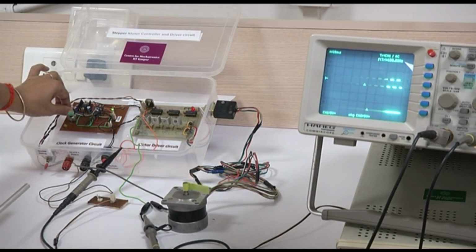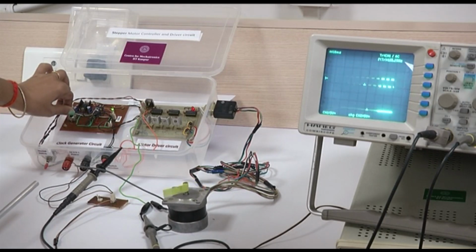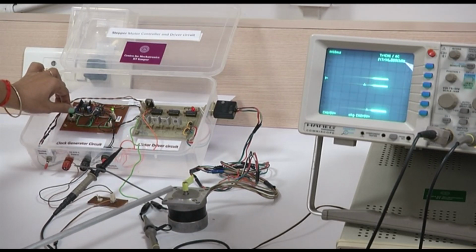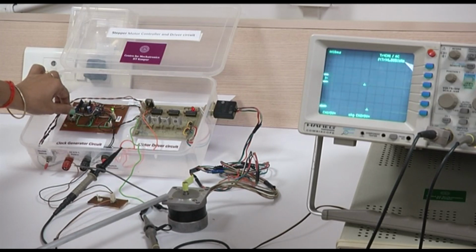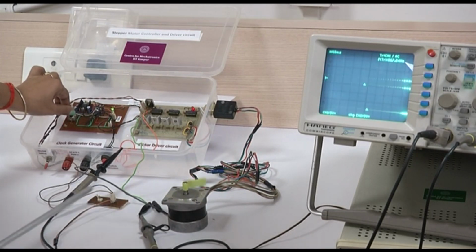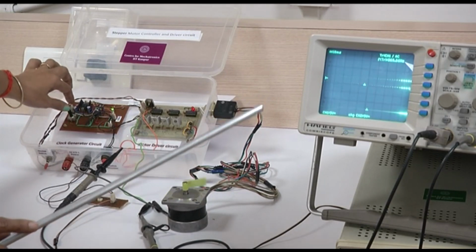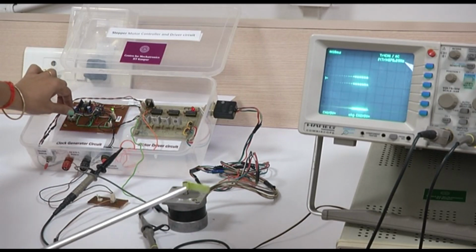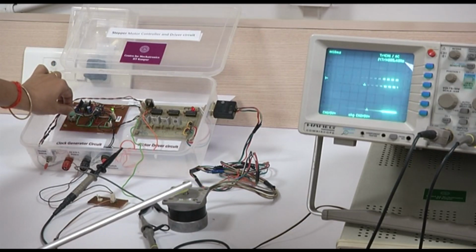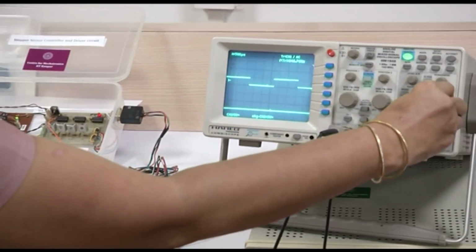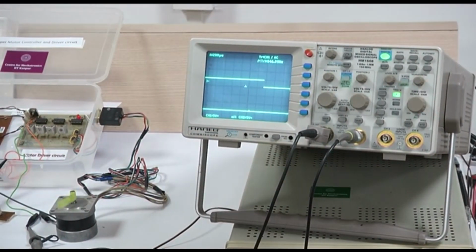Now, I can change the clock, and you see at some point the motor stops, it does not respond to the clock pulses. So, this is because those 4 phases cannot turn on and off as fast as the clock pulse. So, this we can see, I will change the time base so that you can make it out.